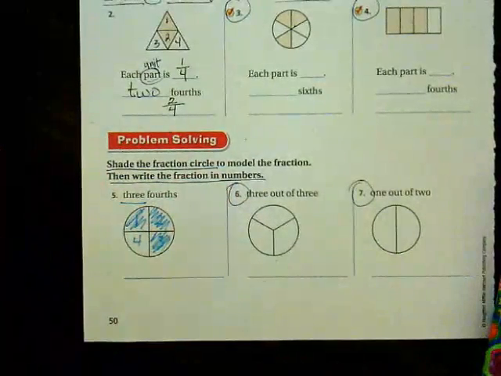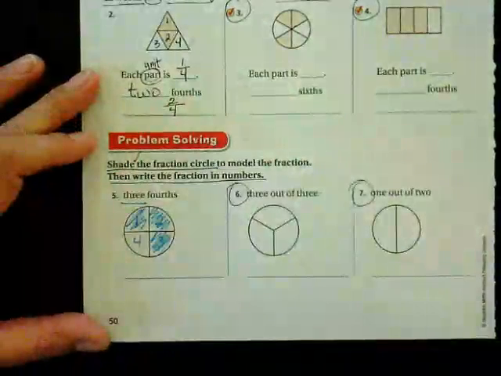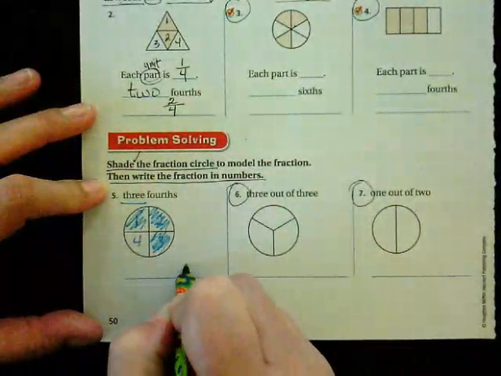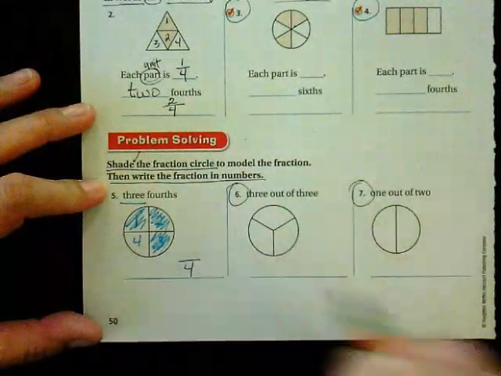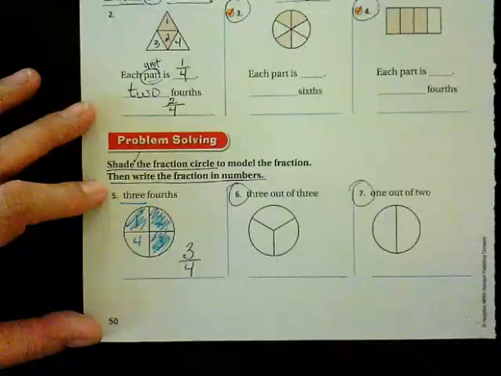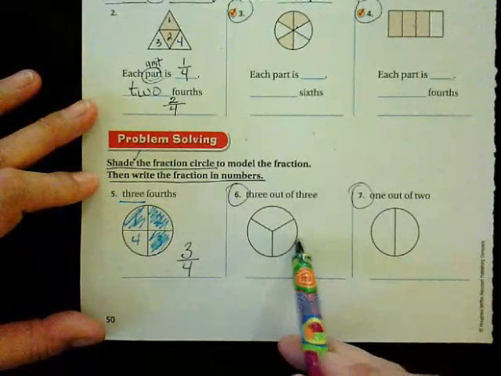Three parts are shaded, so I've done this part. I shaded my fraction. Now I need to write the fraction in numbers. Well, I know I have 4 parts in my circle, that's my denominator, and 3 of them are shaded. I have 3/4 shaded. This is what you need to do on number 6 and 7.